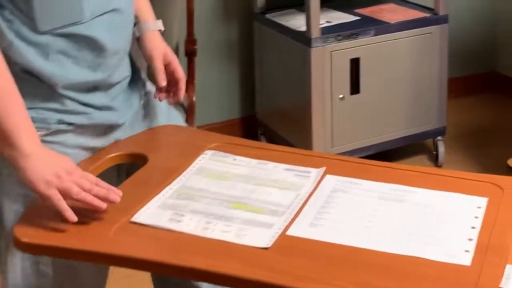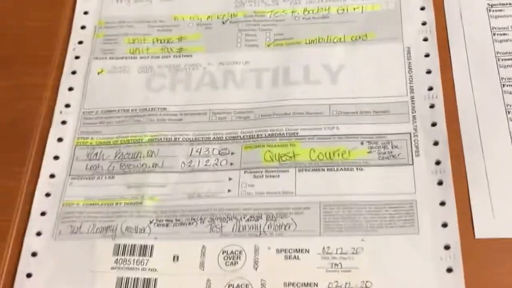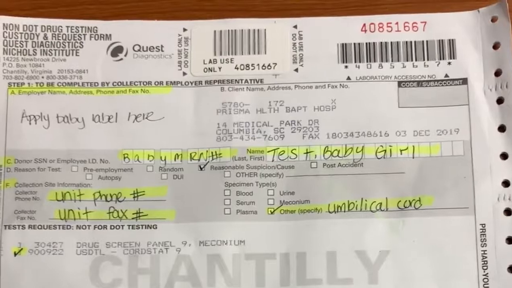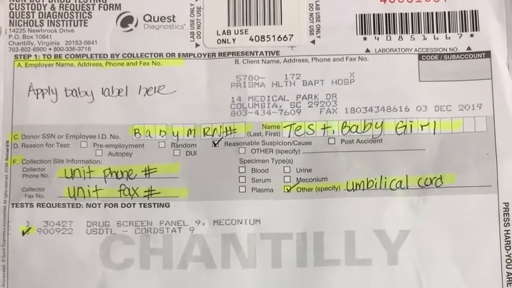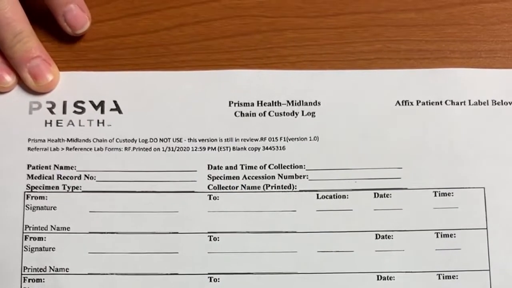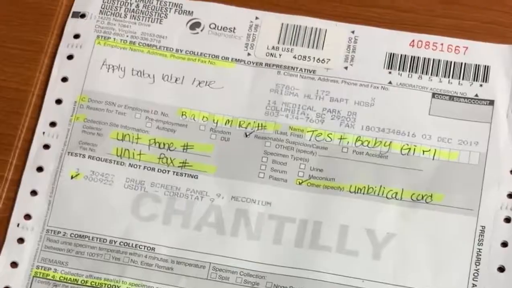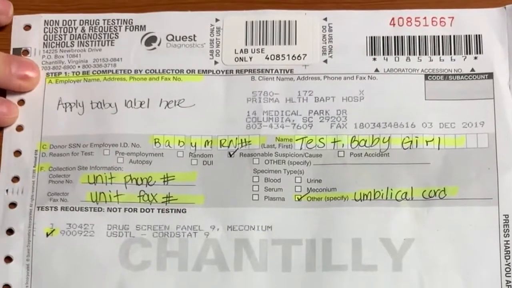Okay, so this instructional segment is covering paperwork. There's going to be 2 forms. One form is from Quest Diagnostics. This is required by the company to go with the cord stat. And then the other is required by Prisma Health chain of custody for who touches it and how it gets down to lab.